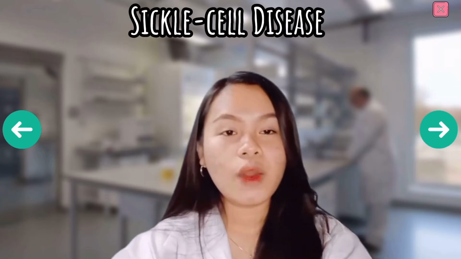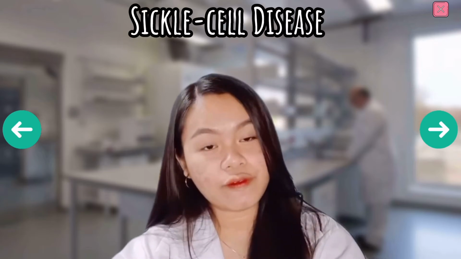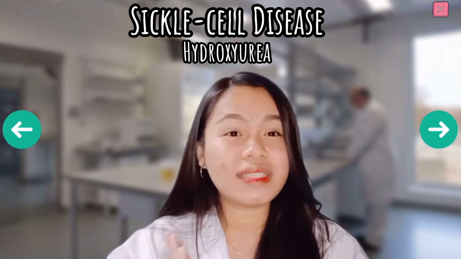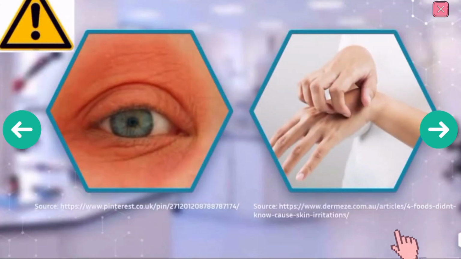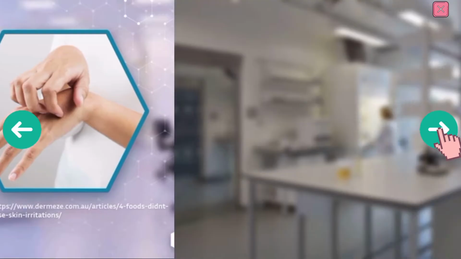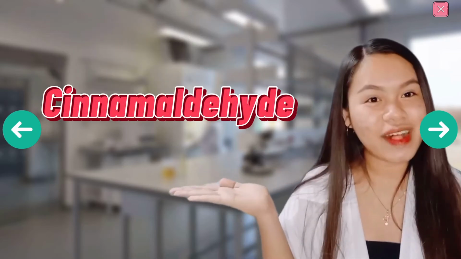One of the latest news about this compound is its potential to fight sickle cell disease, which could be a promising alternative to hydroxyurea, which is the only sickle cell drug available in the market. Reminder, be careful in handling vanillin as it may cause mechanical irritation for the eyes and skin. So now let's proceed to our sixth organic compound, which is cinnamaldehyde.